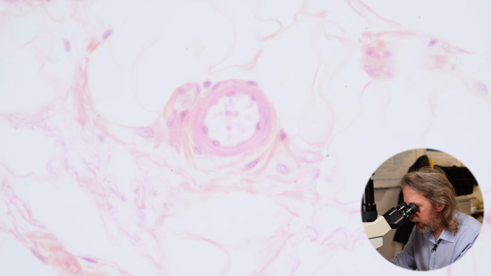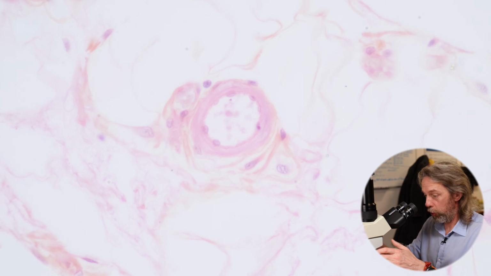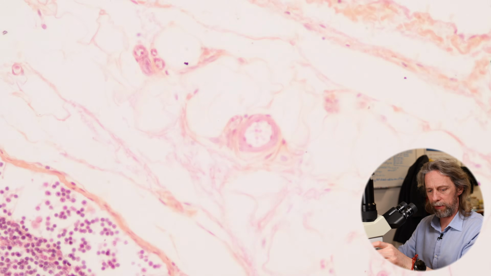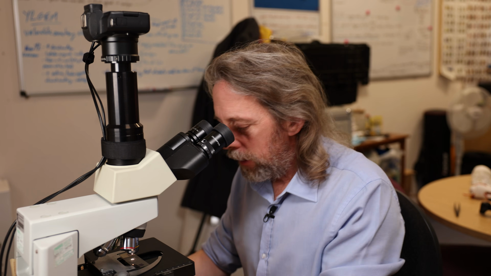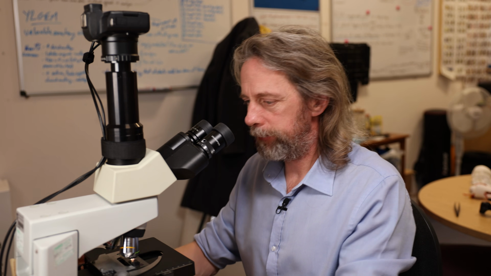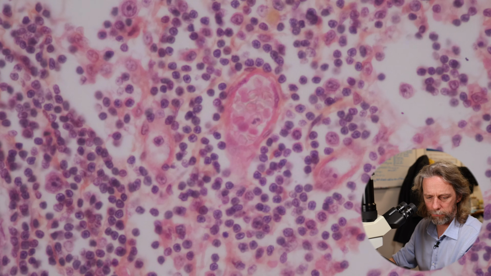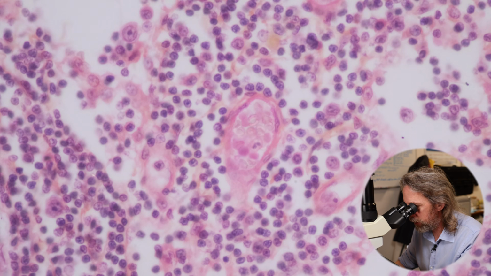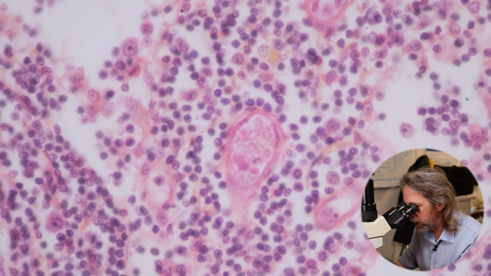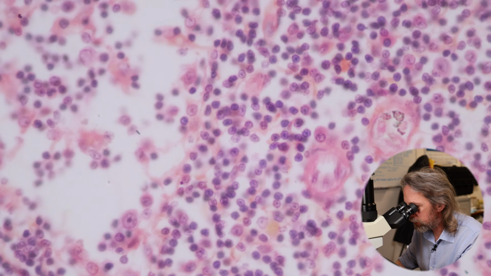So very thin endothelial cells, normal tiny blood vessel. Now if we go into the paracortex, what I'm looking for are thicker endothelium. So we have tiny blood vessels entering the hilum of the lymph node and passing to the paracortex.